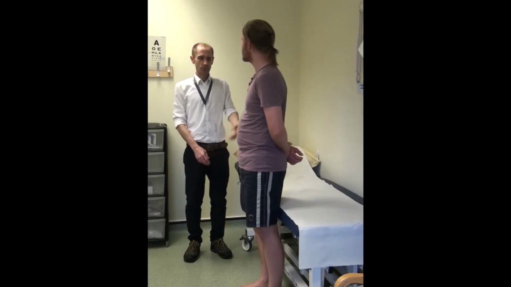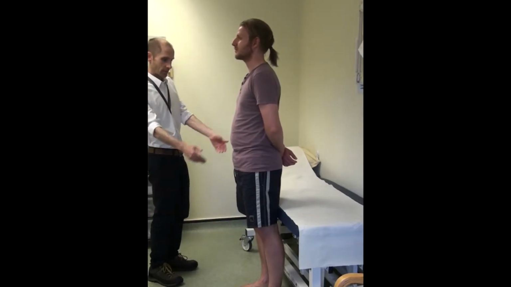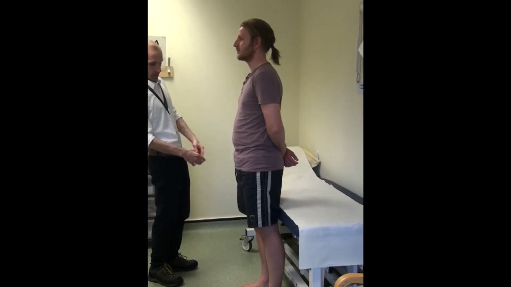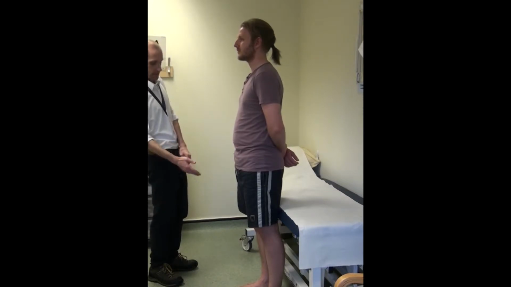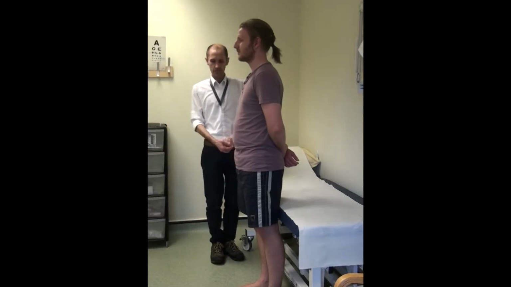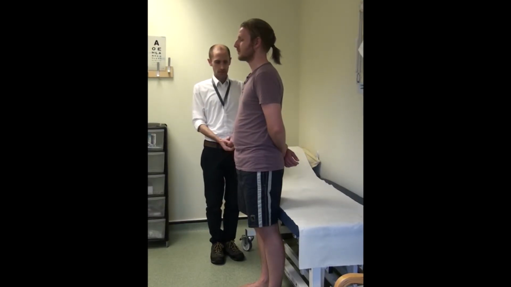Okay, so first of all we're just going to do a simple observation. We're looking from the front, looking for iliac crests to be level and symmetrical, any obvious external rotation of the lower legs, equal distribution of weight throughout balance. Okay, looking from the side, any obvious flexion deformities or any stooping of the spine, absolutely normal.